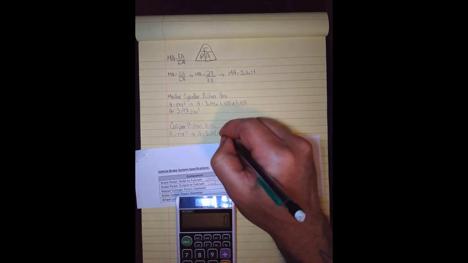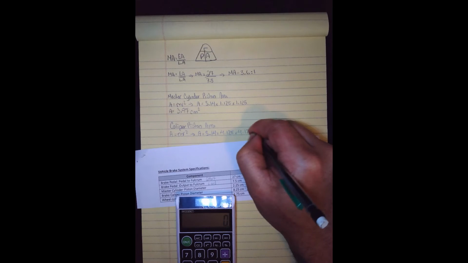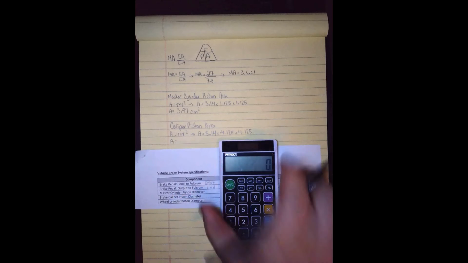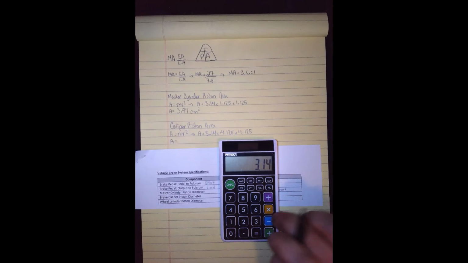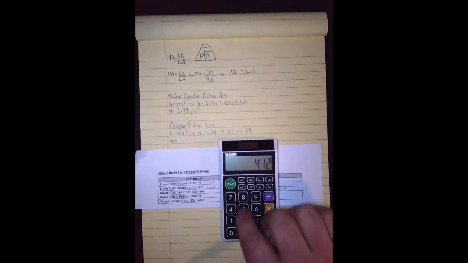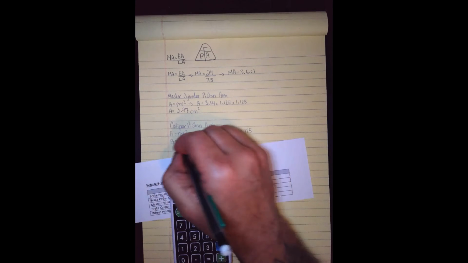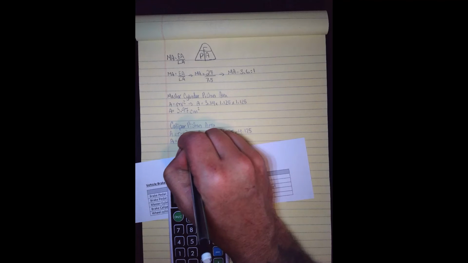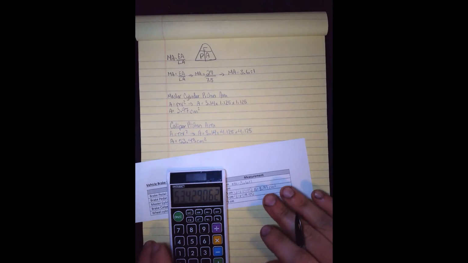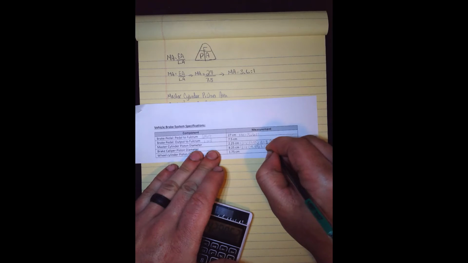And our radius was 4.125 times 4.125. So 3.14 times 4.125 times 4.125 gives us, let's call that 53.43. Square centimeters. Throw that on here. 53.43.